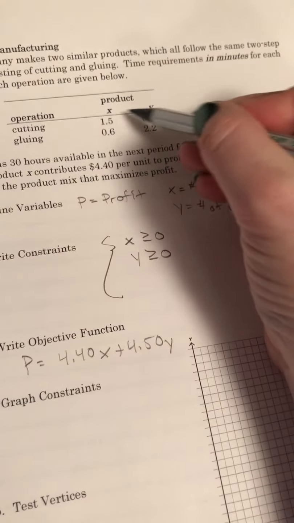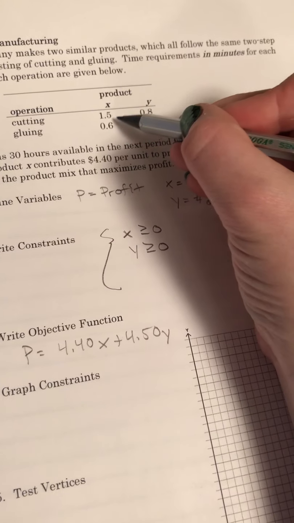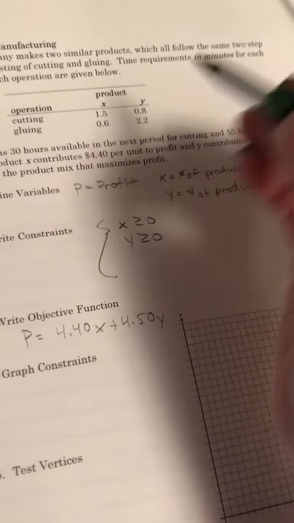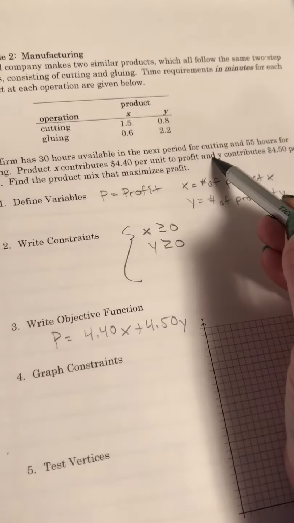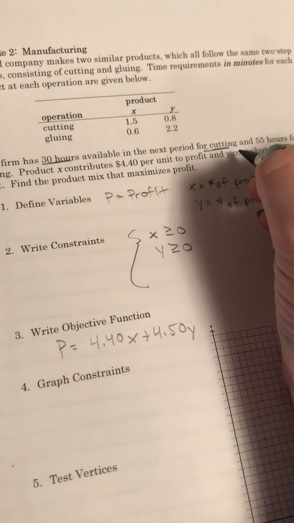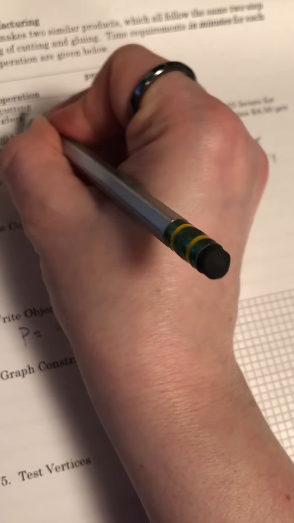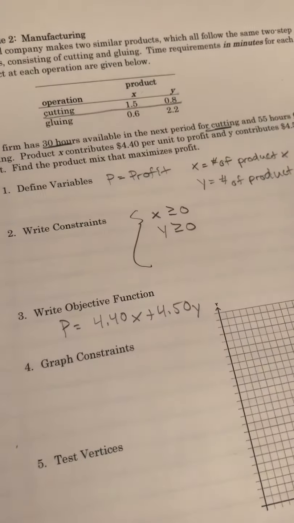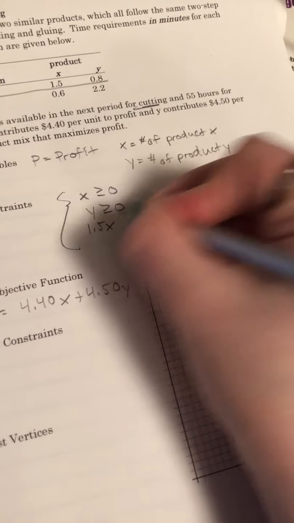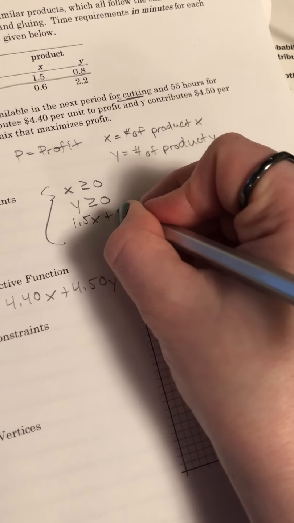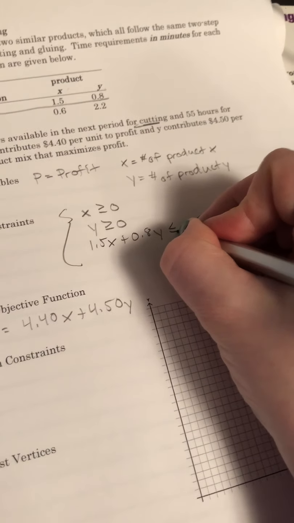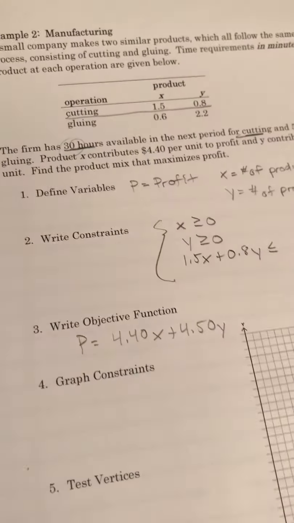Now back up to here, the cutting operation. I know how long it takes for me to cut product X, I know how long it takes for me to cut product Y, and I know how many hours I have available for cutting. So I have 30 hours available for cutting. I'm going to use that along with cutting information to write my next one. So 1.5 minutes to cut product X plus 0.8 minutes to cut product Y has to be less than or equal to the time I have available to cut, which is that 30 hours.